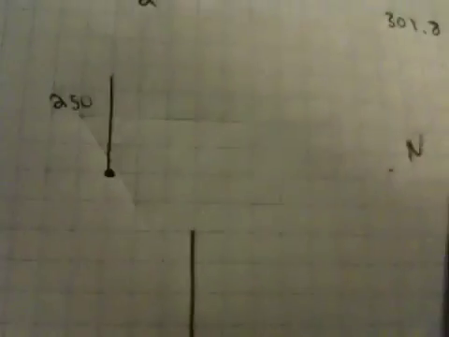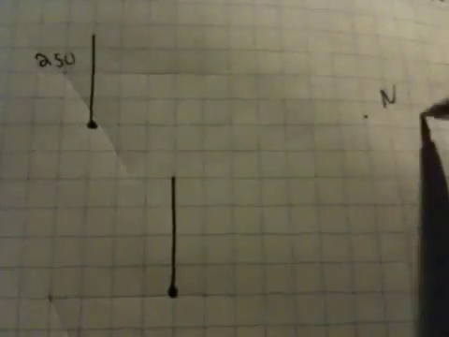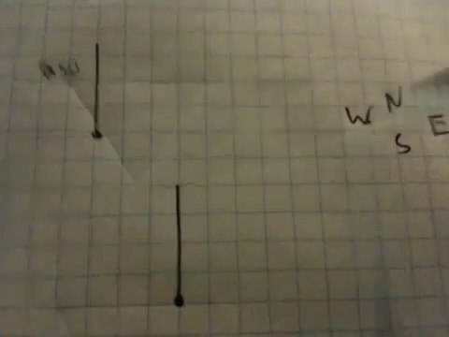And to help us out with our directions, we can draw out Never Eat Shredded Wheat, and this stands for north, east, south, west. So he walks 250 yards north.